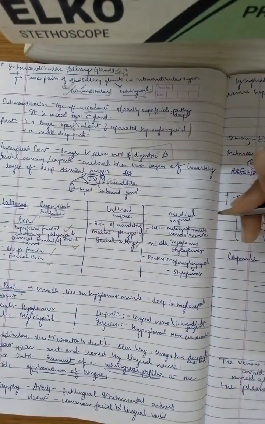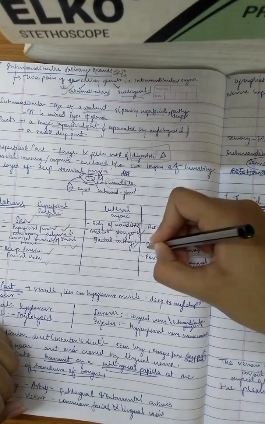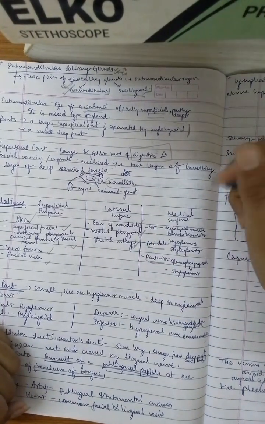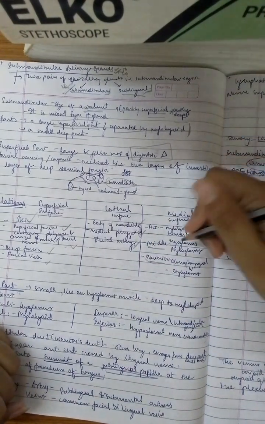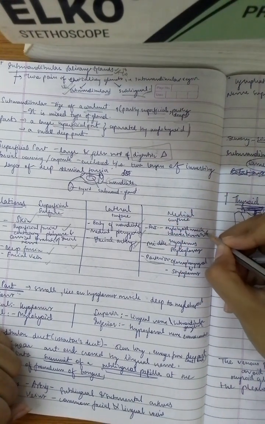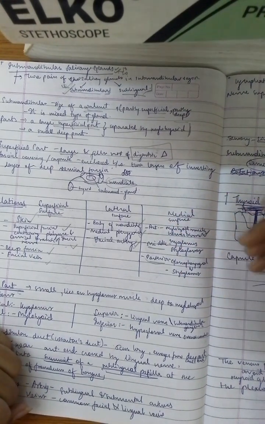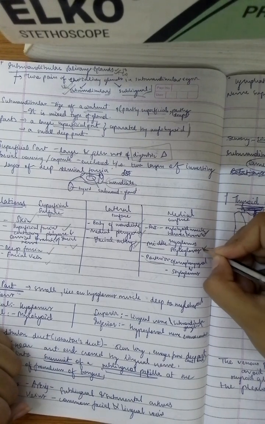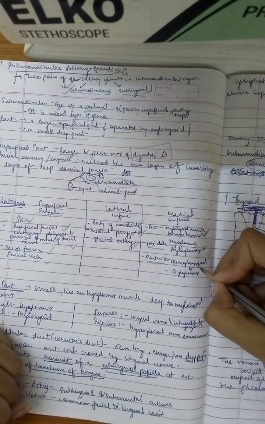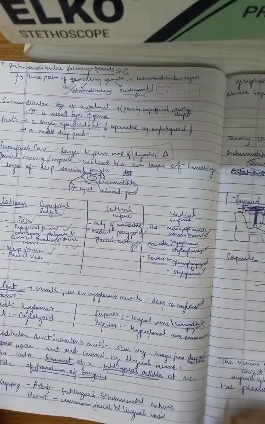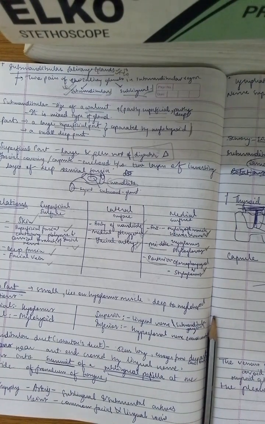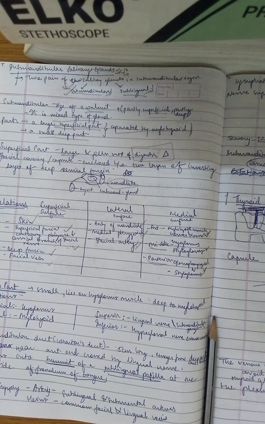And then the medial surface has an anterior part, middle part, and posterior part. Anteriorly, it is related to mylohyoid muscle, nerves, and vessels. In the middle, it is related to hyoglossus and styloglossus. Posteriorly, it is related to the glossopharyngeal nerve and styloglossus.